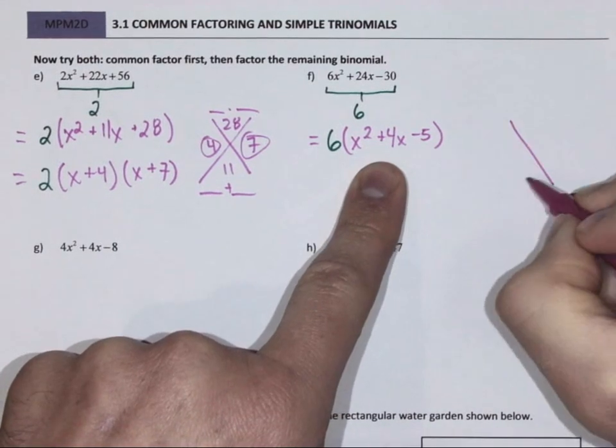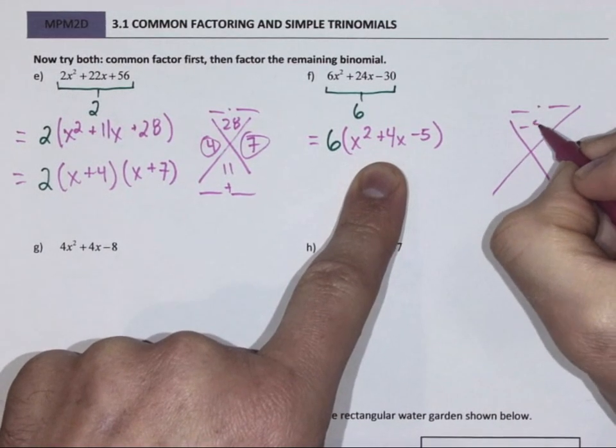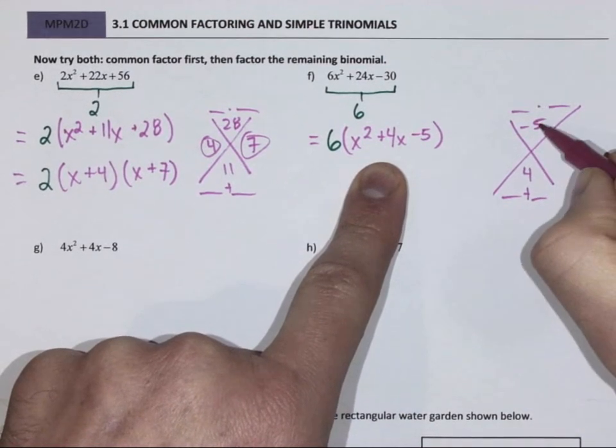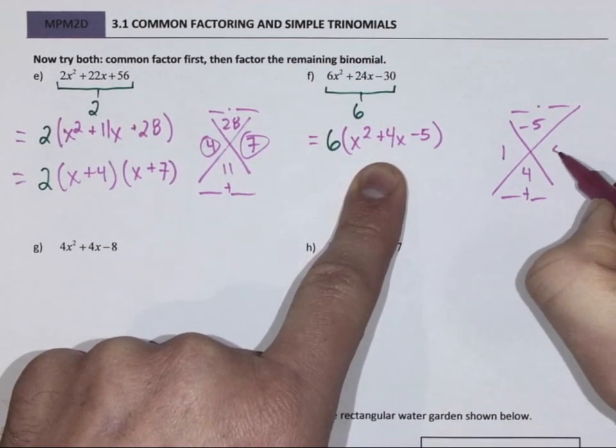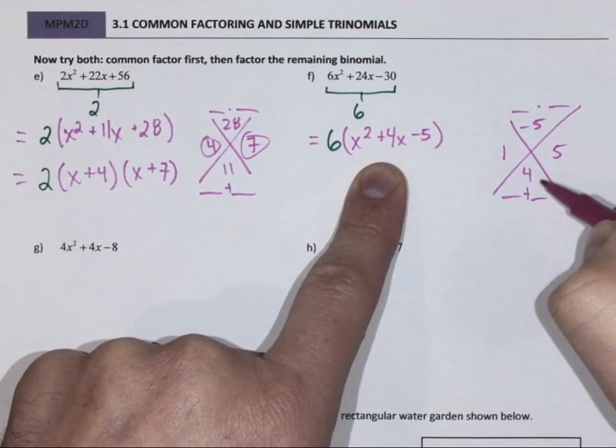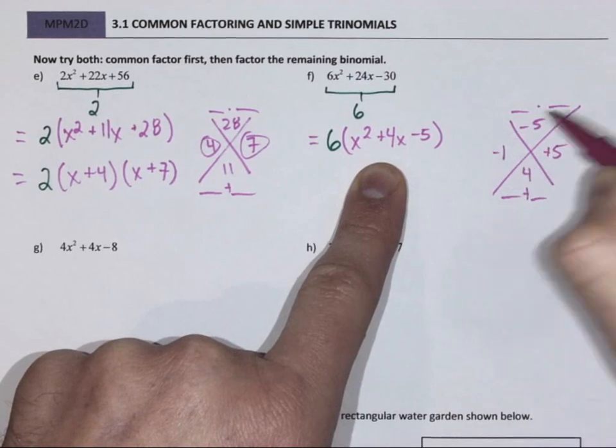Now I need two numbers that multiply to negative 5 and add to 4. To get to negative 5, I'm going to have 1 and 5. 1 times 5. Those are 4 apart. If I need it to be positive 4, I need positive 5 and negative 1.